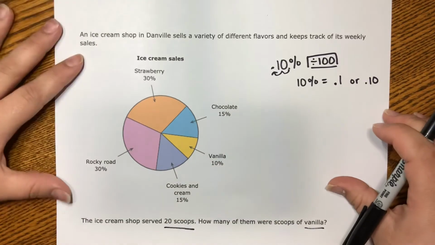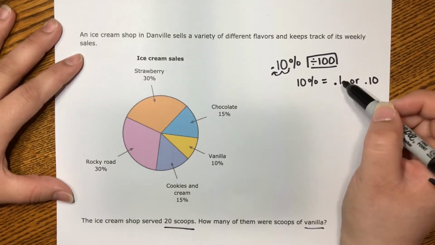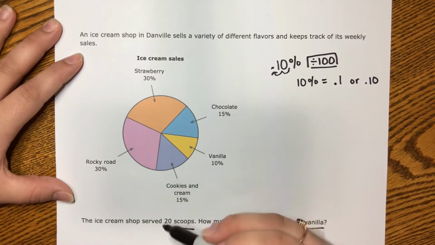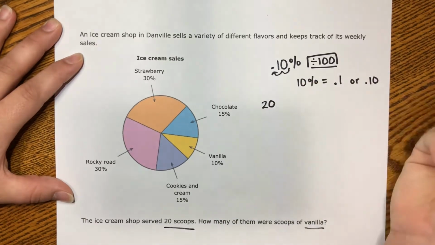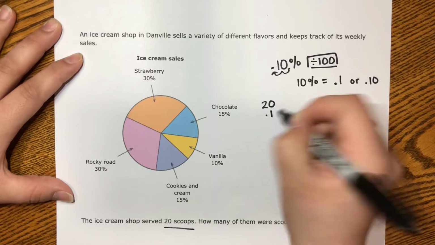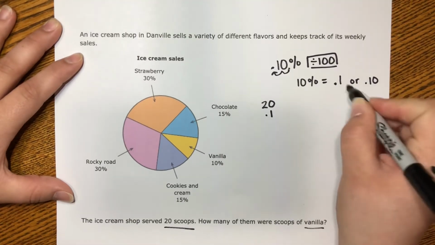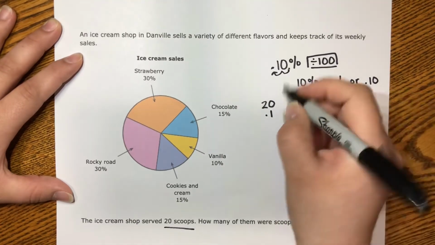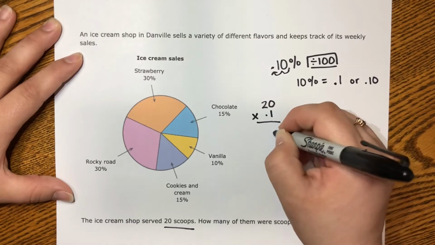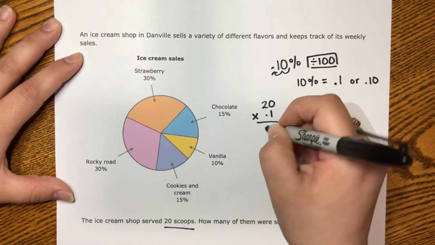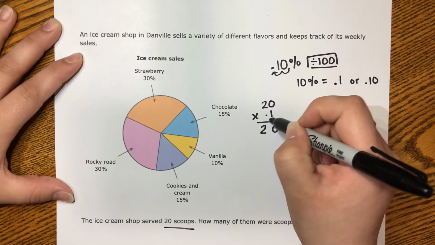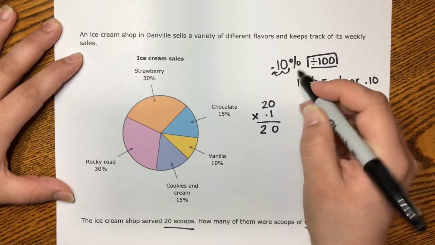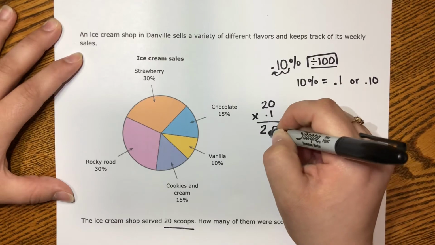Once you get the percent into decimal form, you just multiply by how many scoops. There are 20 scoops whole here. So take that 20 and multiply by your 0.1 or 0.10. I always choose the one with fewer digits, so it's less work. 1 times 0 is 0, 2 times 1 is 2, and we have 1 decimal place, so we need 1 in our answer.